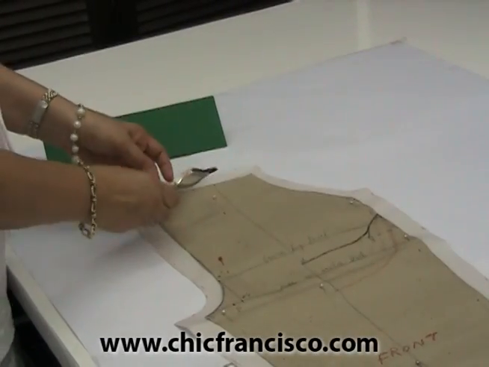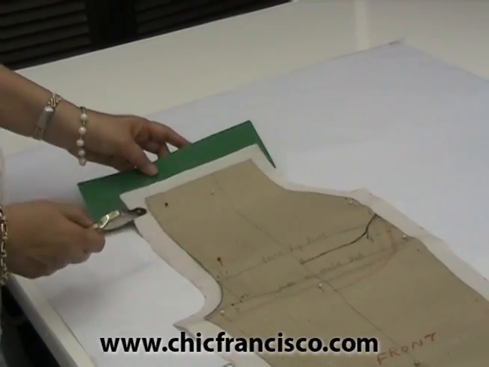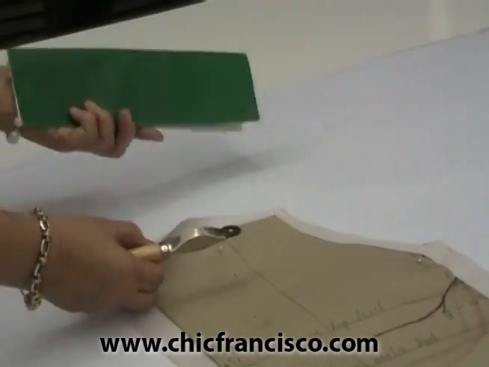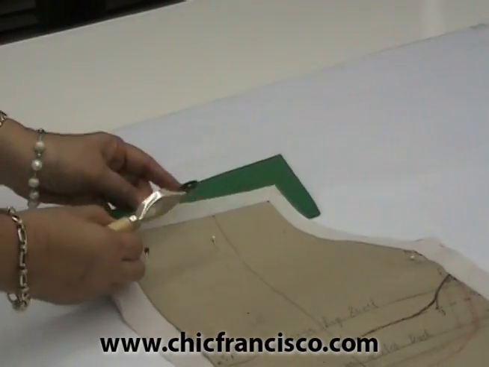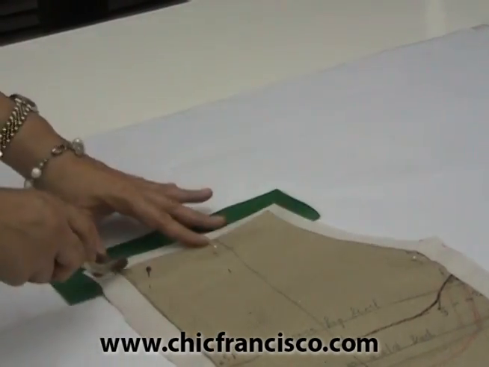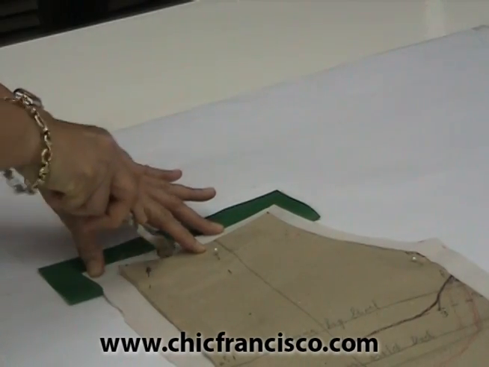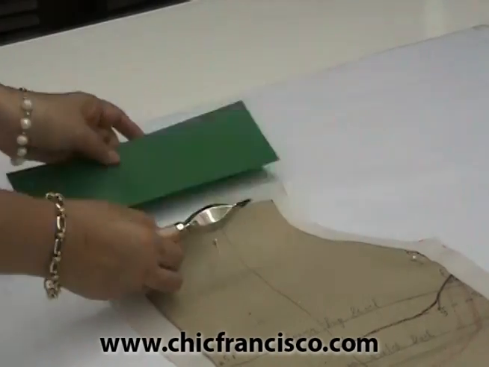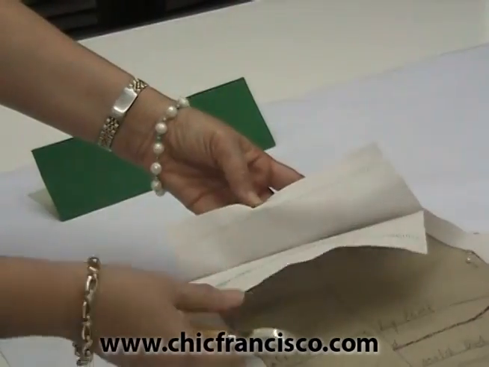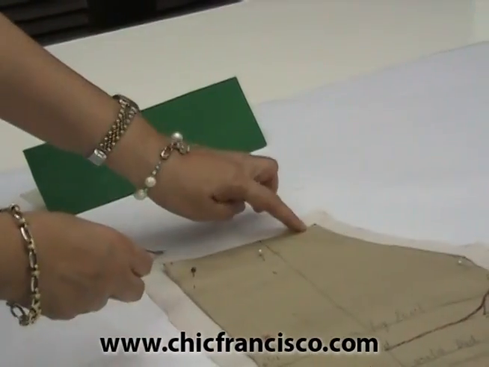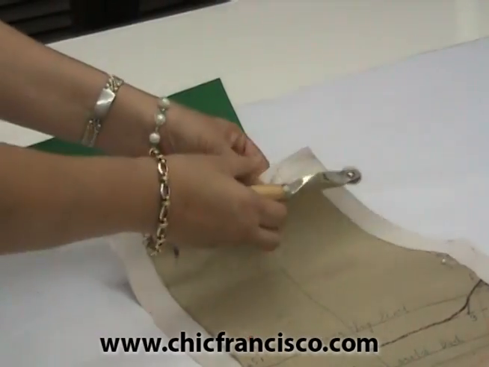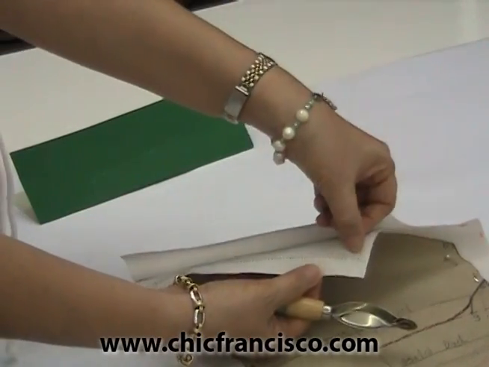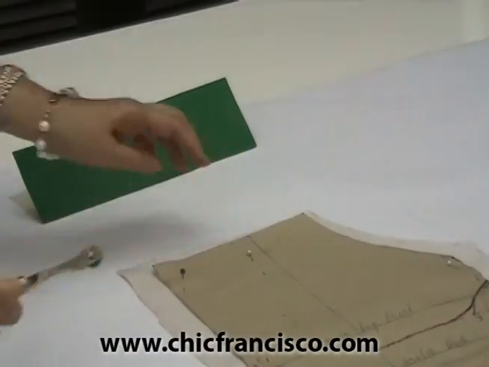Now I will be tracing the sewing lines of the front pants pattern. I will insert the colored tracing paper this way, and I will trace the sewing line of the waistline. Now I will check if I was able to successfully mark the pattern. Okay, I will take note that the lower line is the sewing line for the waistline.